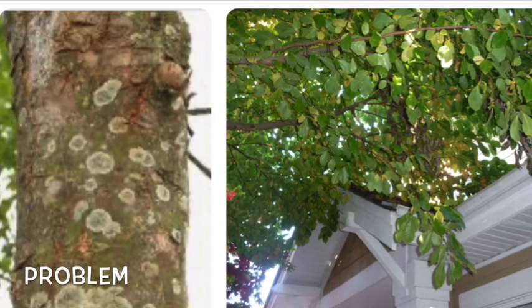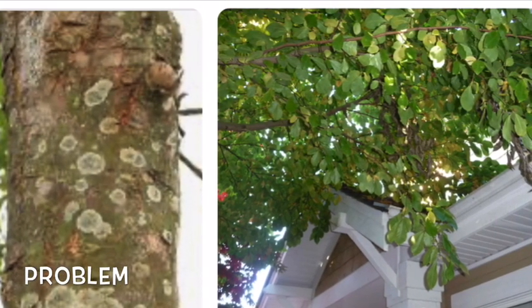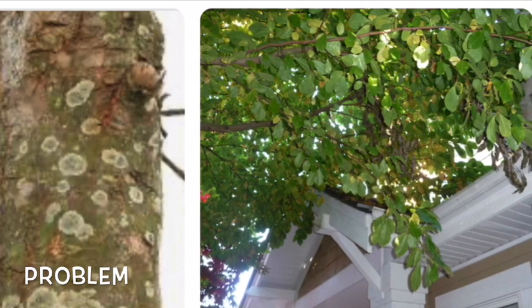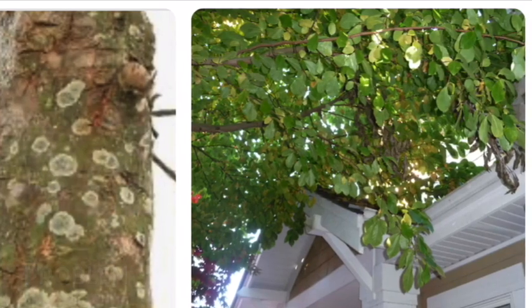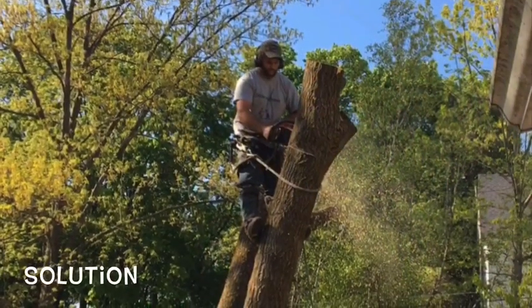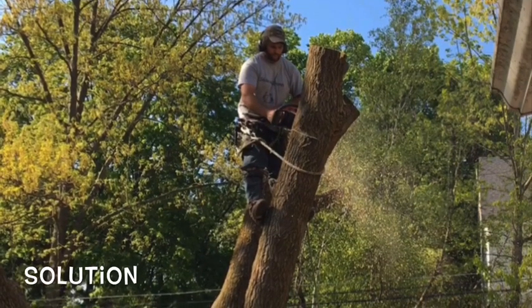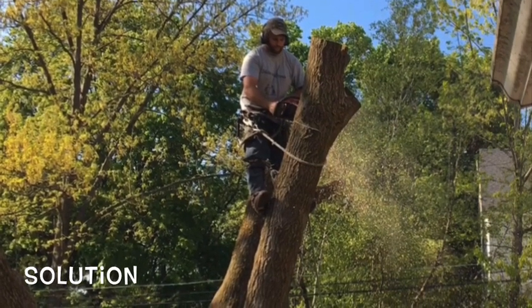This picture shows our box elder tree, how the tree was starting to become diseased and it was growing into our roof. This was a problem. We knew the solution was to have this tree cut down. This would protect the roof and any people or cars from falling limbs. Okay, that showed a problem and solution structure.